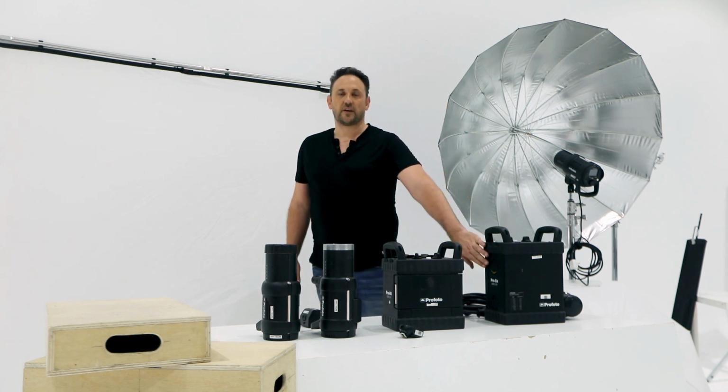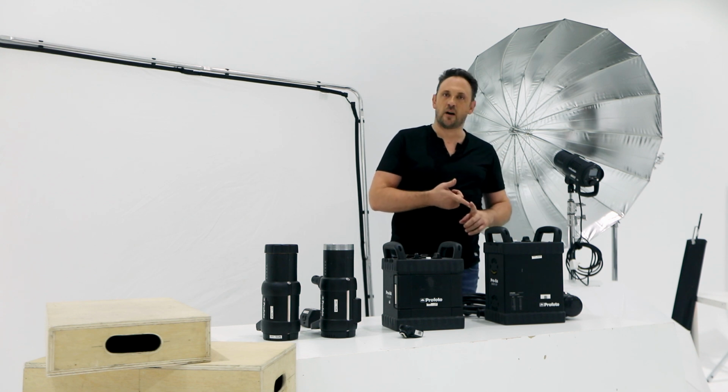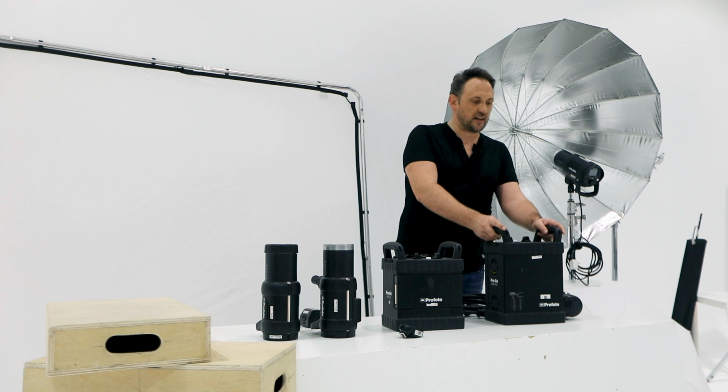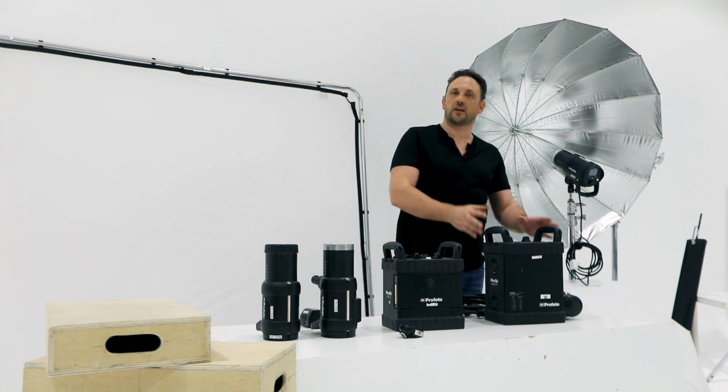The big thing is 2,400 watts. It's much faster in recycling time. The freeze time is quicker than the D1s. It's really a powerhorse. If you really need to shoot all day long, like for e-commerce or things like this, this is really the way to go.